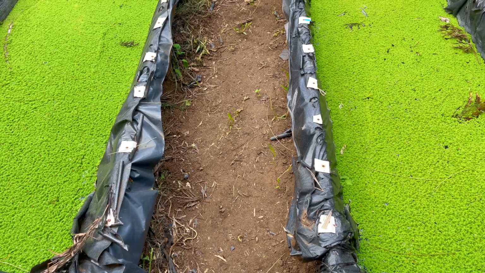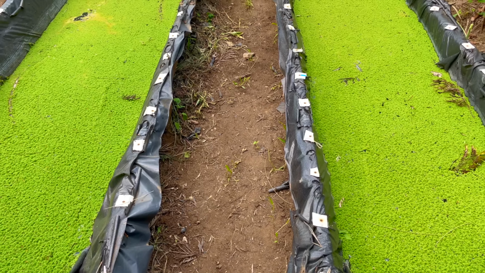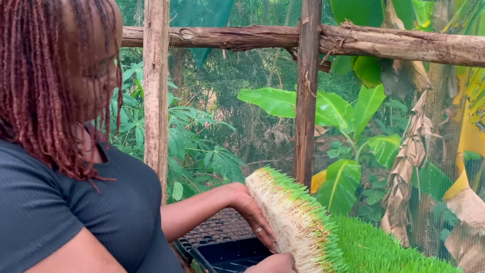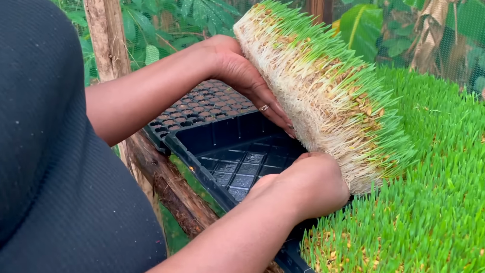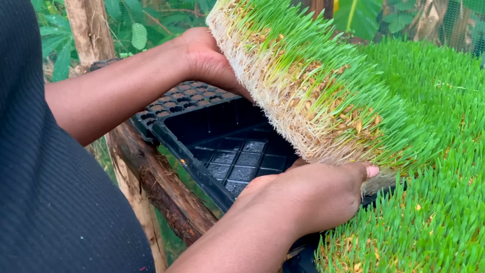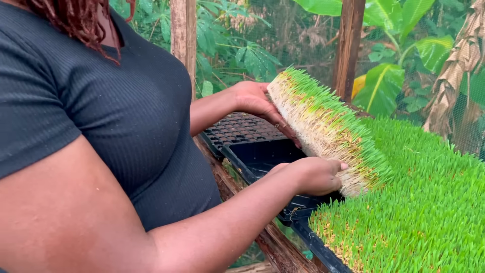We've grown azolla, and we also grow hydroponic barley to provide affordable, high-protein feed. We are soon setting up fish farming as an additional income source and sustainable protein supply.